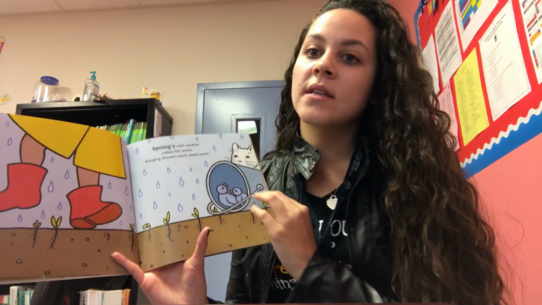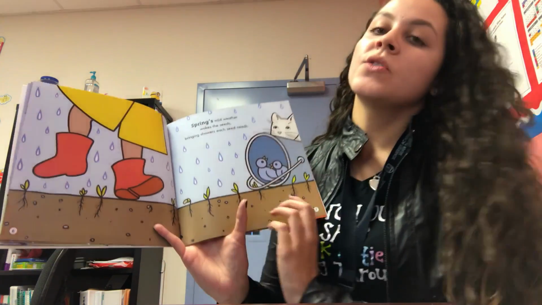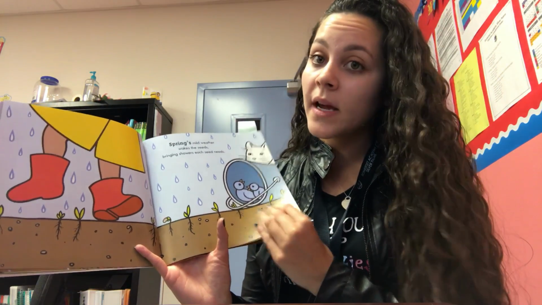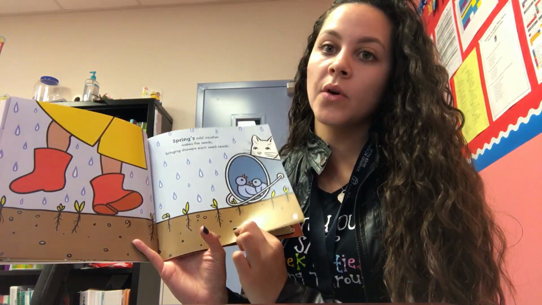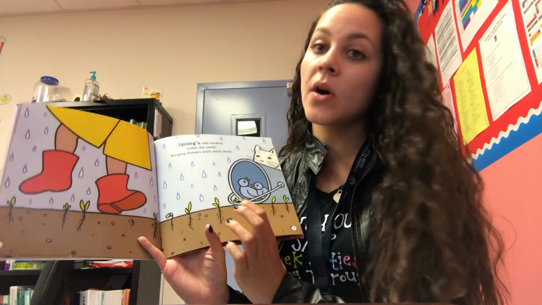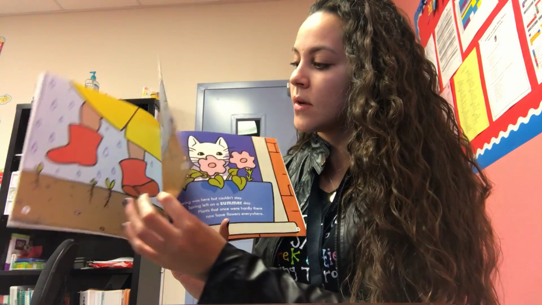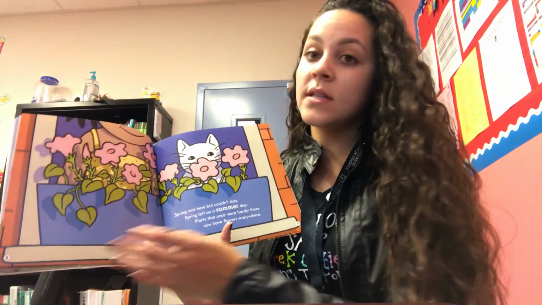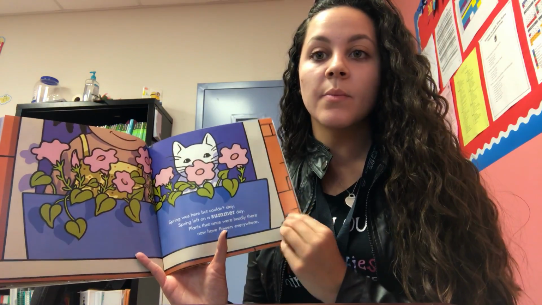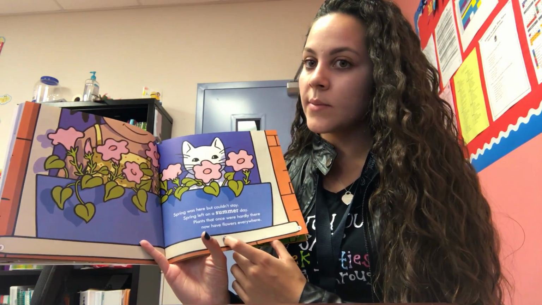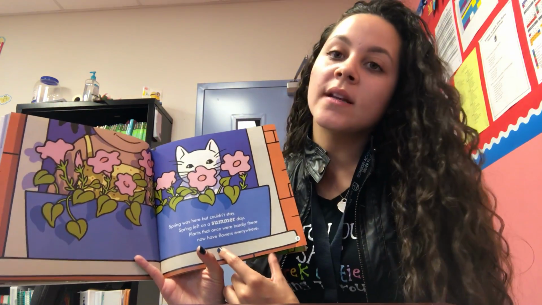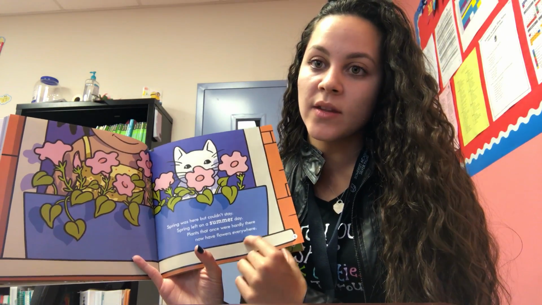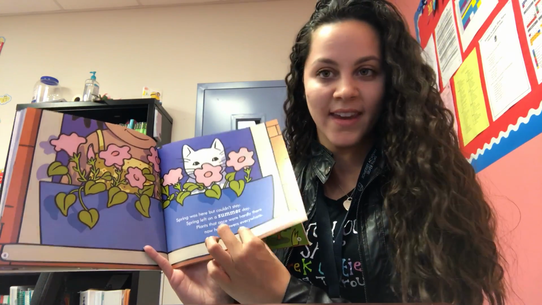Here we see the child wearing rain boots. So I would ask them what fun things we can do in the rain, when we're allowed to play outside in the rain, because it's usually gross and we're not allowed to go outside, but when we are, we can splash in puddles. Here we see flowers growing, so that's the benefit of rain. So I would explain to them that sometimes rain is not the most exciting weather that we can have, but it does bring good things.